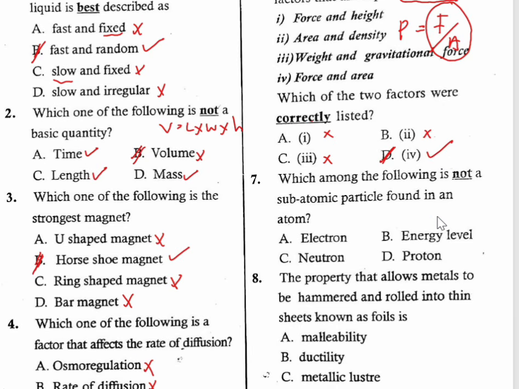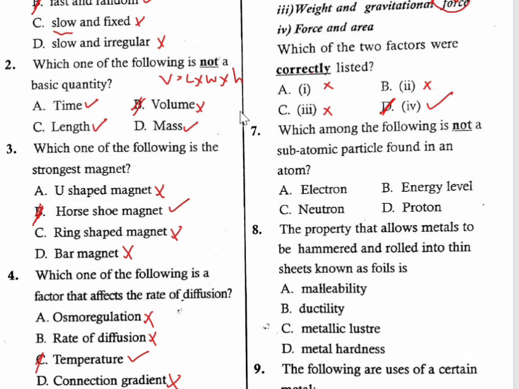Question number 7. Which among the following is not a subatomic particle found in an atom? So take note of the word subatomic particles. Which one do you think is not a subatomic particle? A, electron. B, energy level. C, neutron. D, proton. So electron, yes, it is true, these are subatomic particles.